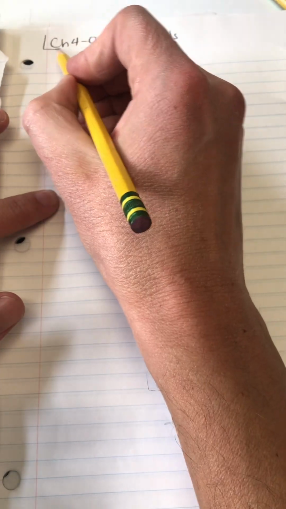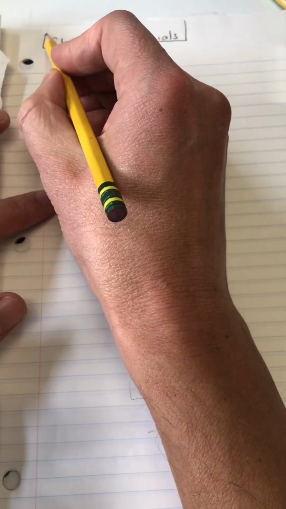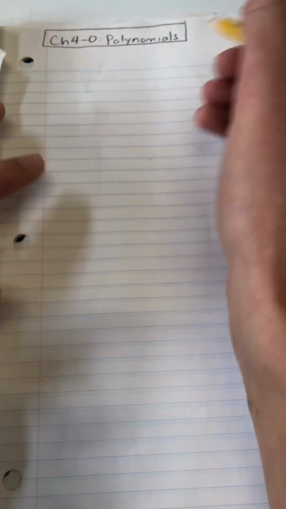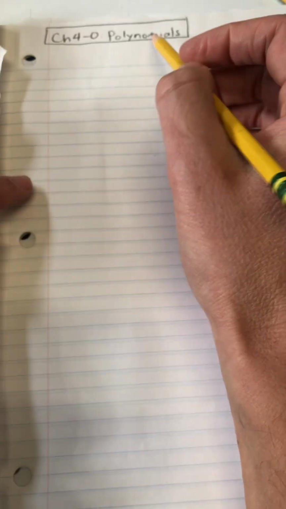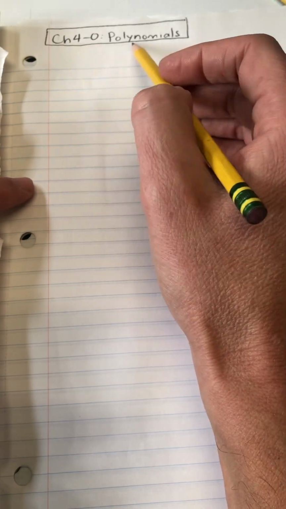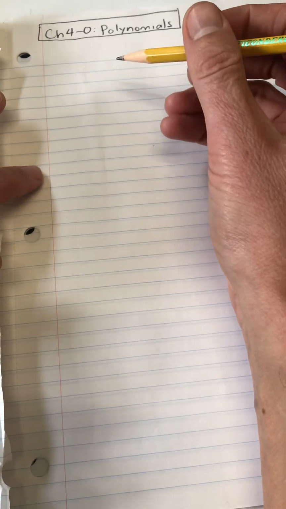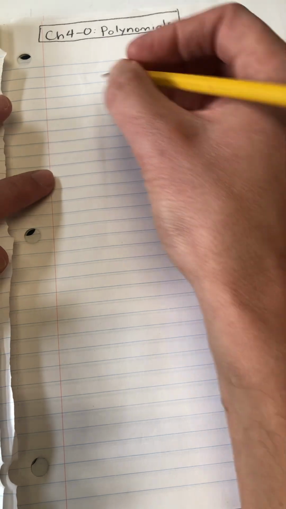Hi, Geometry Honors. We're going to do Chapter 4 in Geometry in a minute, but to introduce the chapter, we're going to do our algebra review. Chapter 4.0 is polynomials, and we're going to make sure you can do any operation with polynomials.